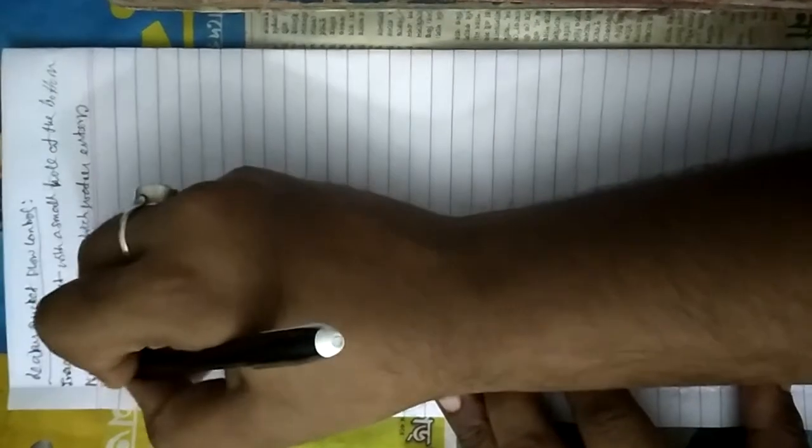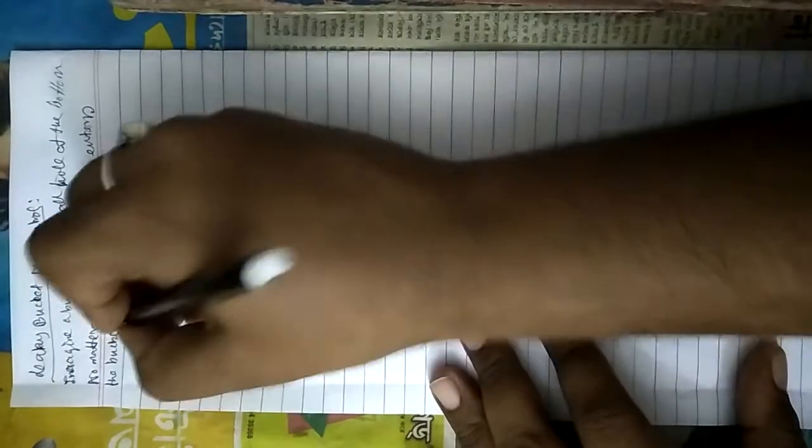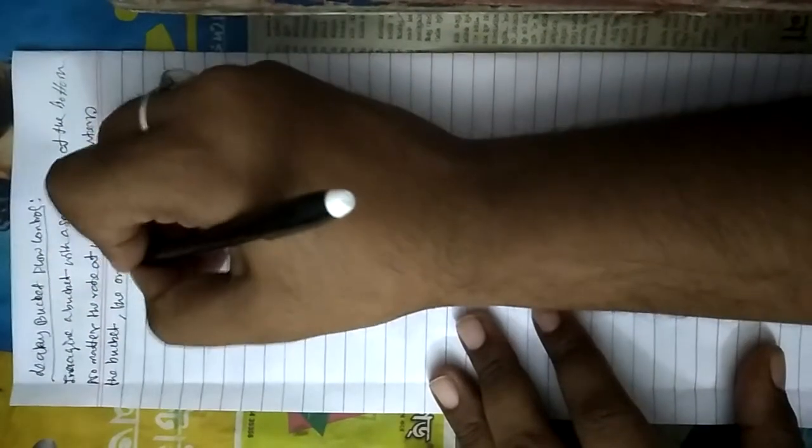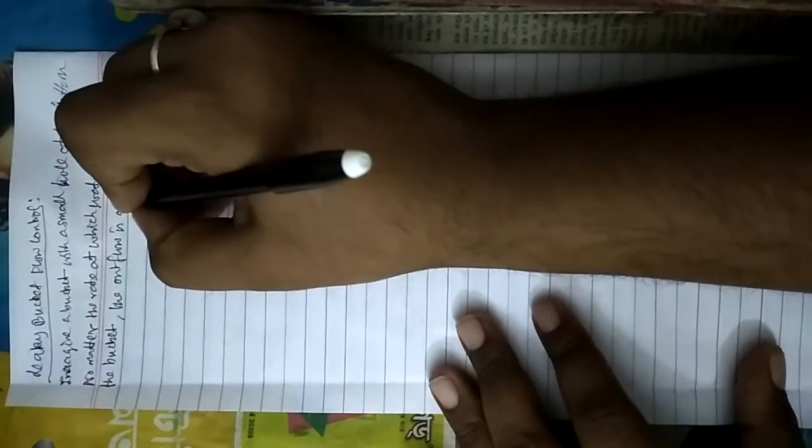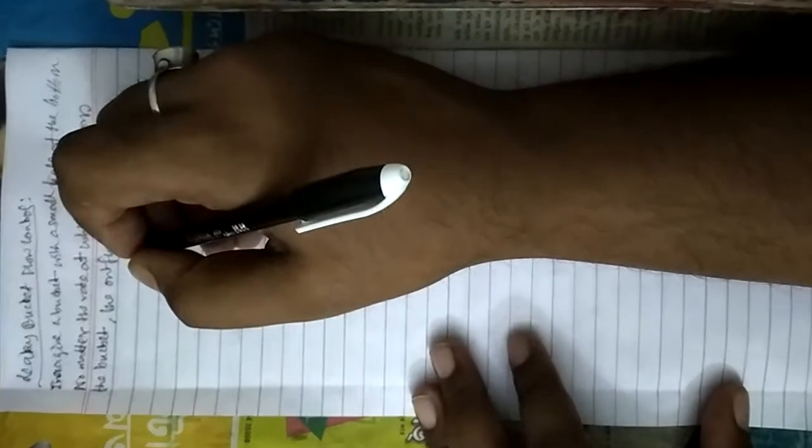No matter the rate at which water enters the bucket, the outflow is at a constant rate. Okay, so basically what is happening, let us draw one figure.